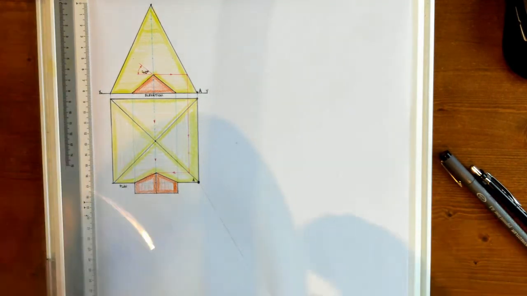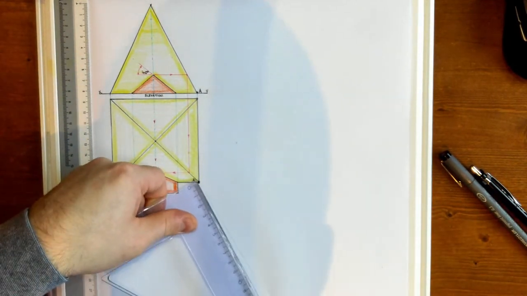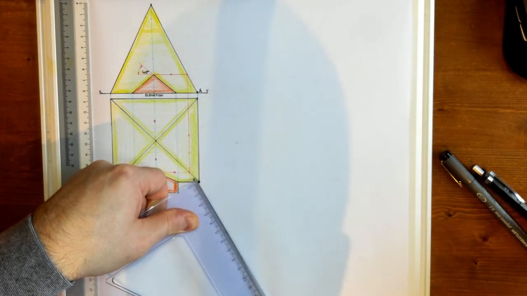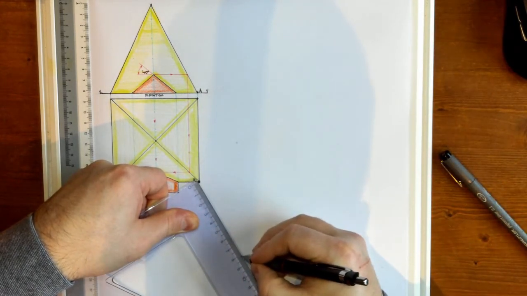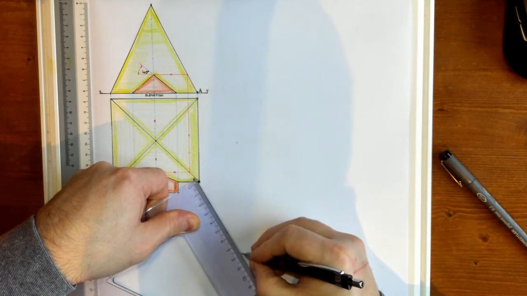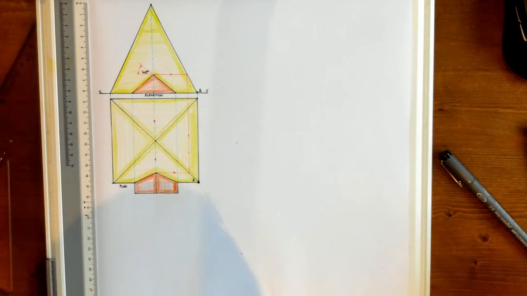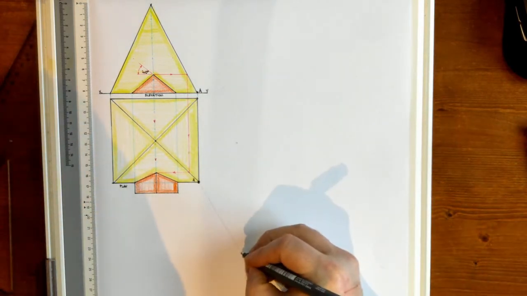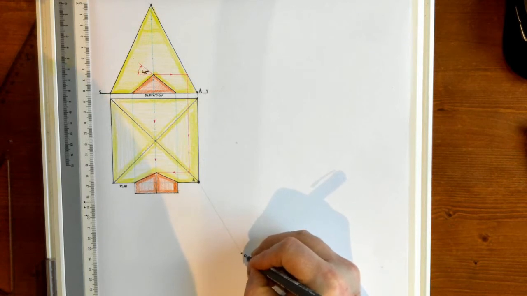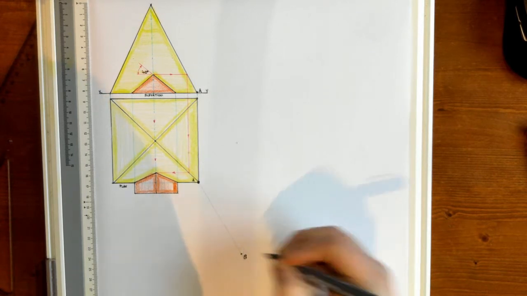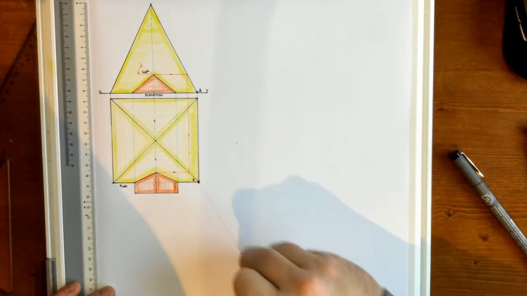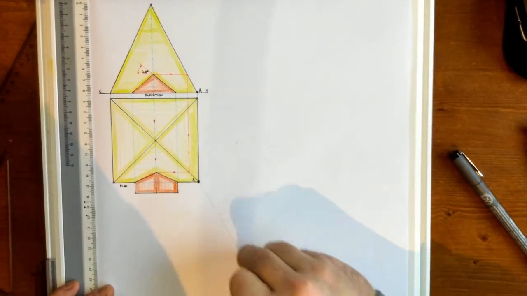Now measure 80 millimeters back on that line from corner A. So I'm measuring 80 millimeters, like so. Lovely. Now, that's my point S located there. And I will just rub out the extra bit that ran on there.